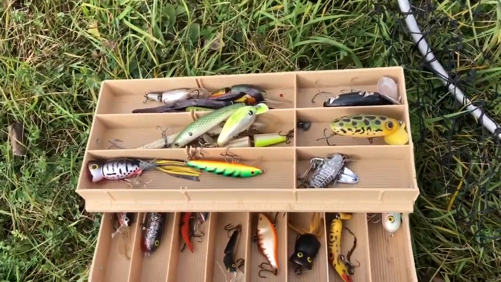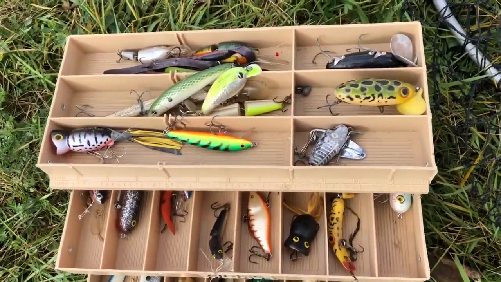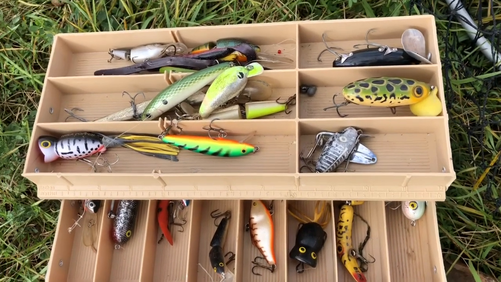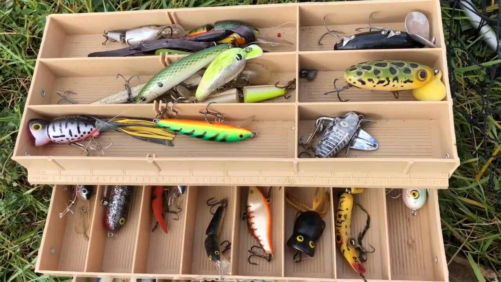If you're fishing for large predator fish like bass or pike, you may have a tackle box full of lures like this. These lures are designed to imitate frogs or fish that other fish, bigger fish, might eat. Look at all those lures.